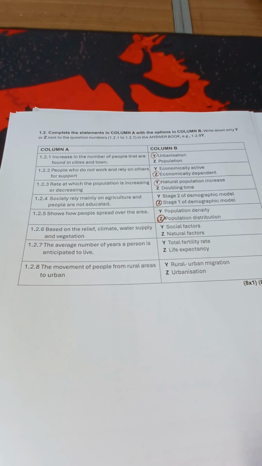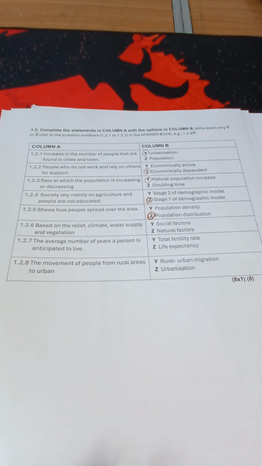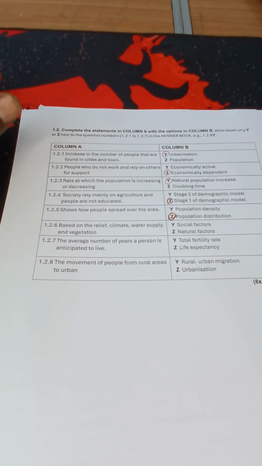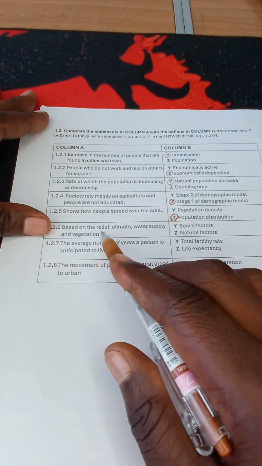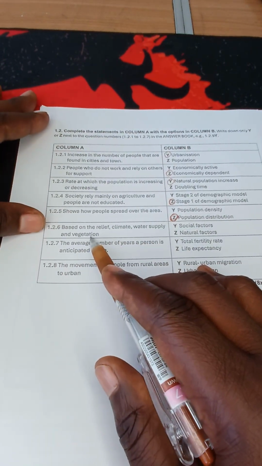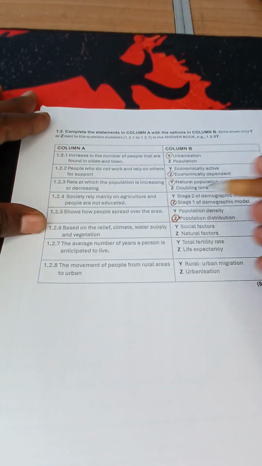Okay, so we are saying population distribution is about how butter is spread on a slice of bread. Then population density is about how thick or thin the butter is spread. Okay, this is just a silly example. Please don't mind me. Based on the relief, climate, water supply and vegetation. Of course, this is more natural. Okay, 1.2.6, which means it's what?